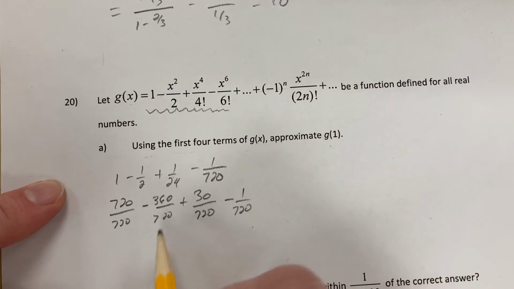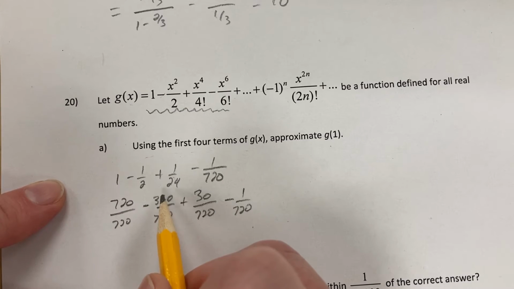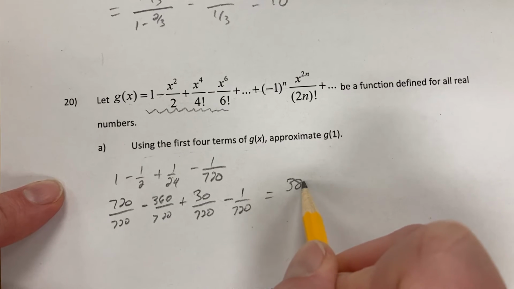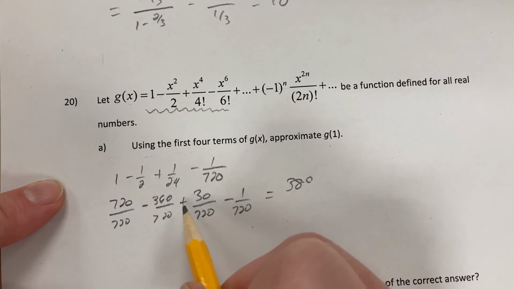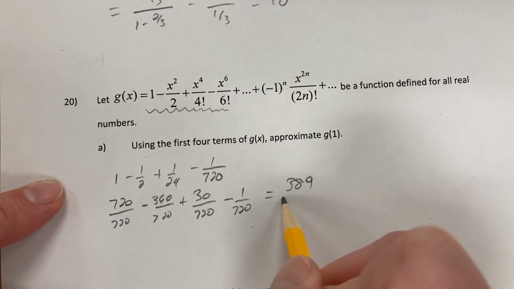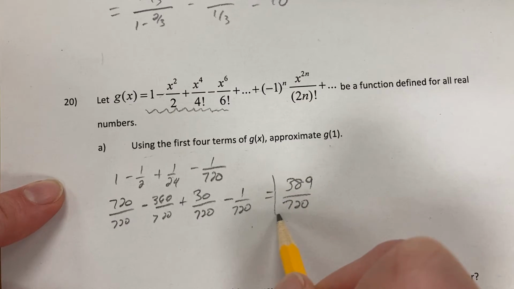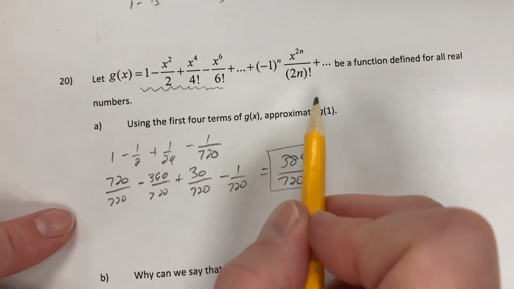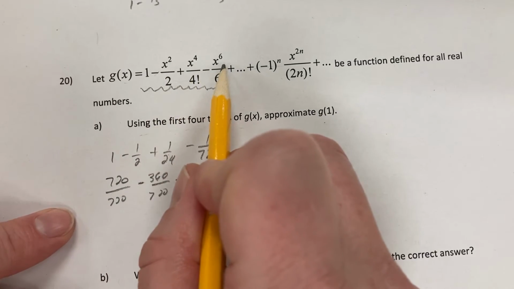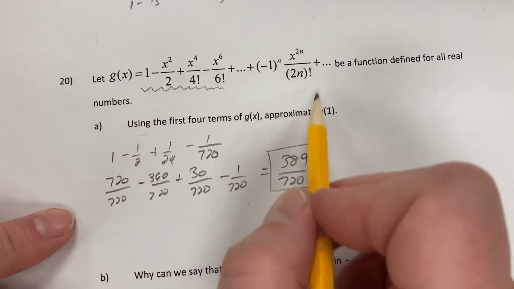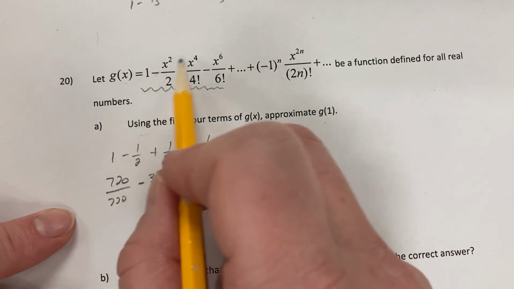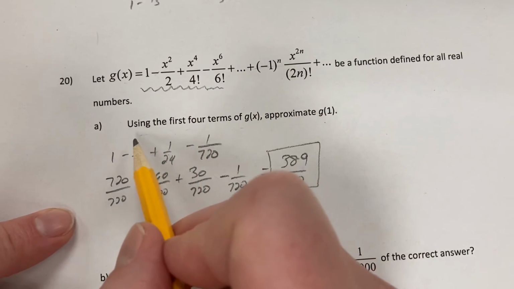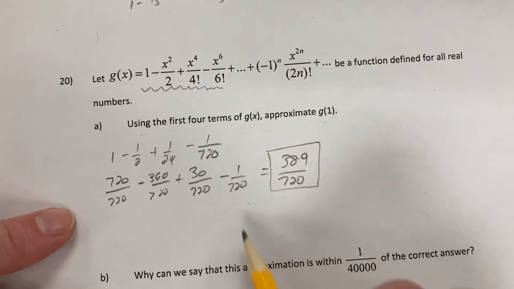So that's a little bit of work, but now I got 720 minus 360, that's 360, plus 30 more is 390, minus 1 is 380, I'm sorry, 389 over 720. So you can do it by hand. Obviously, a calculator would be a little quicker, but that's the idea. We're putting 1 in for x, and then we're adding those terms. If it had said g of 2, we'd put 2 in for x, and then we would do the same thing just with now 2 squared, 2 to the 4th, 2 to the 6th.